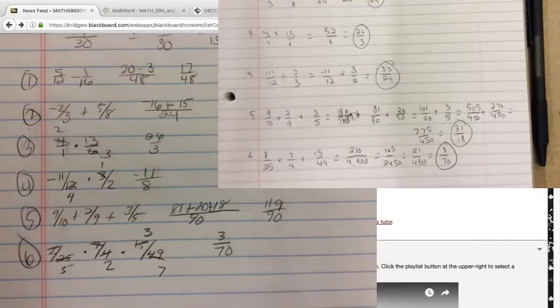So I'm particularly interested in these couple of problems. I took snapshots of a couple of your work. I'm particularly interested in the differences between approaches that I'm seeing represented here. So first, I want to look at problem 3. No, not problem 3, problem 4. Problem 4 asked you to divide negative 11/12 divided by 2/3.